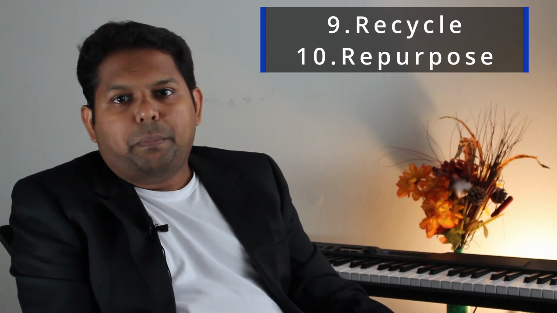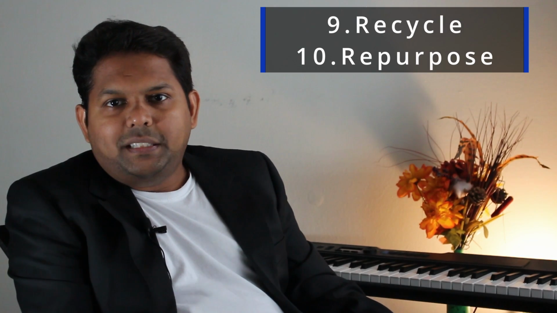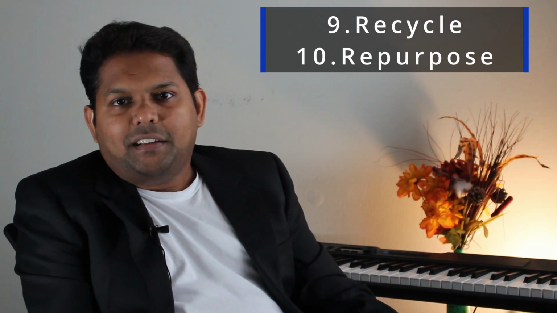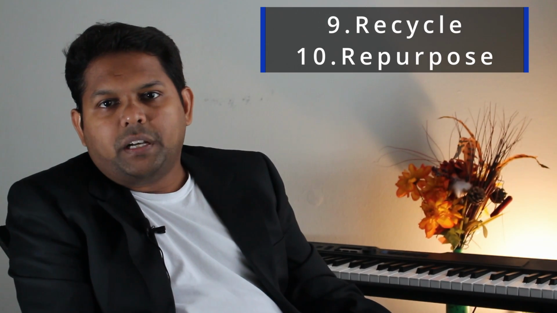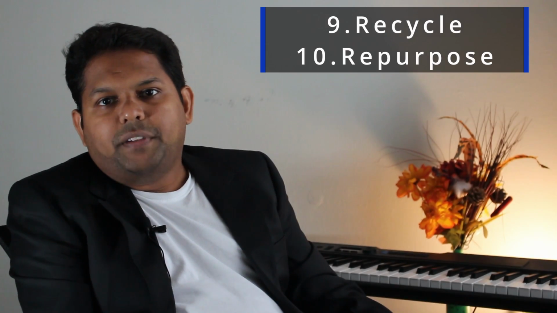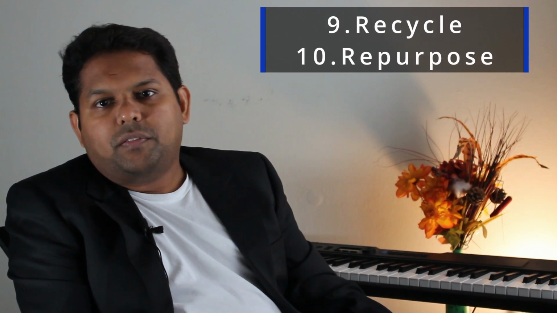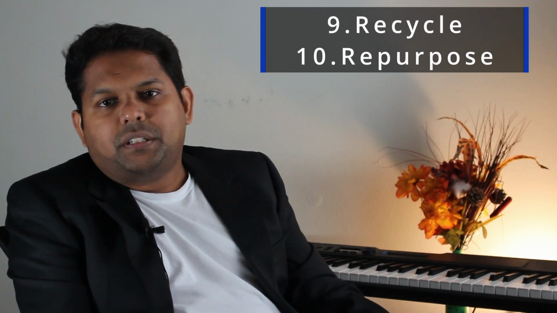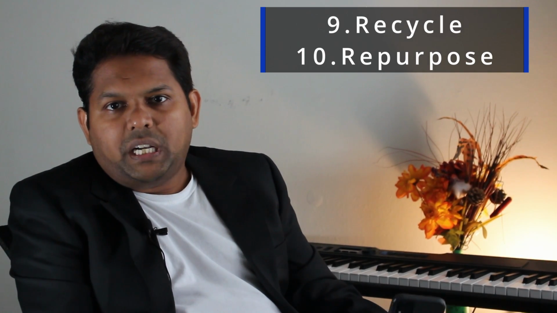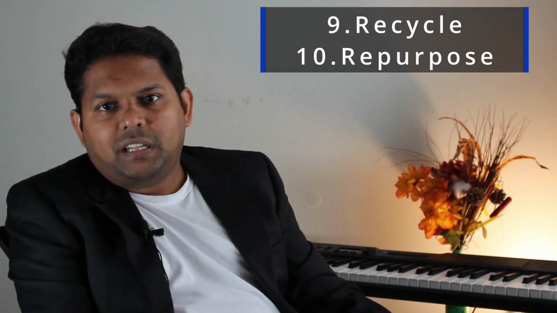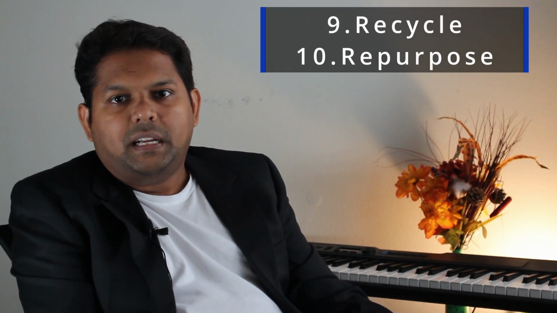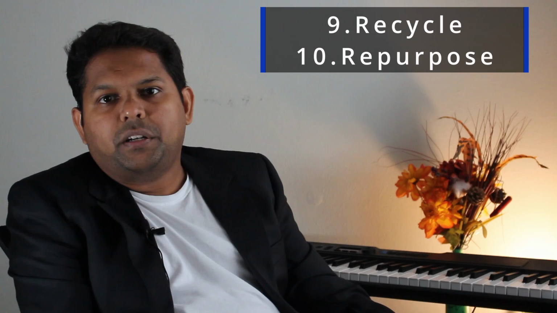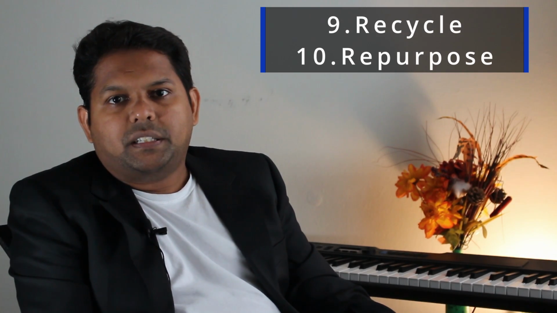Repurposing means upscaling, finding a new use for an existing waste product coming out of a manufacturing process or an existing production facility. So you repurpose the waste, which is upcycling. That means it has its own life cycle and does not simply go out as waste.